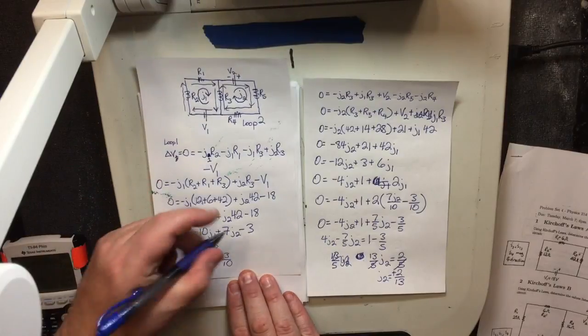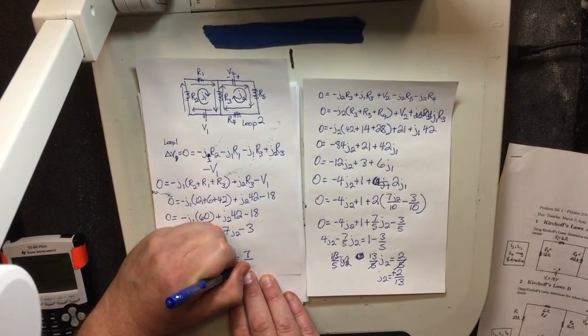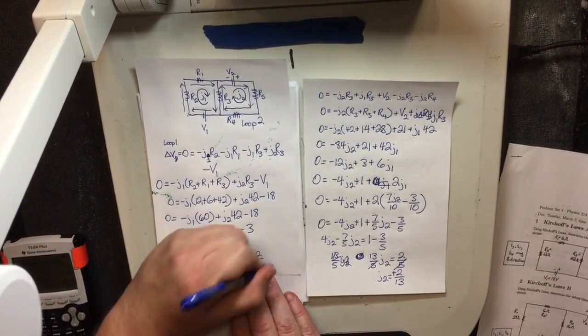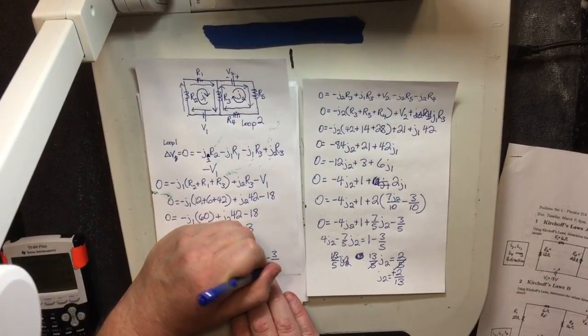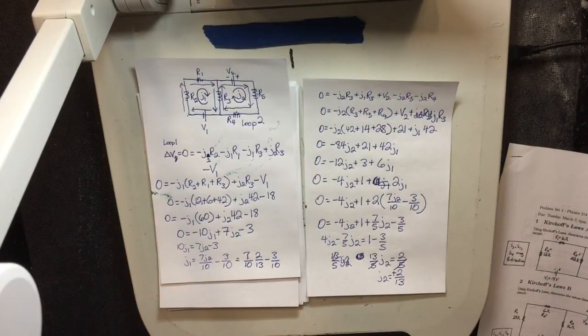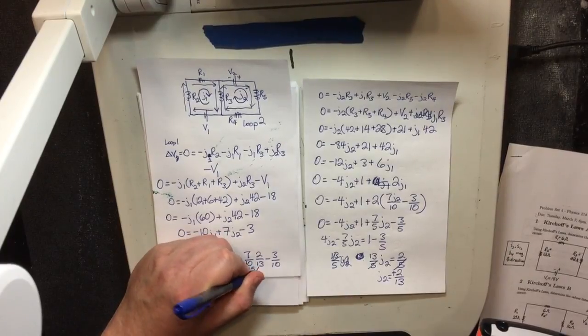So J1 becomes 7/10 times 2/13 minus 3/10, and the numbers are kind of weird, but not too. -5/26.